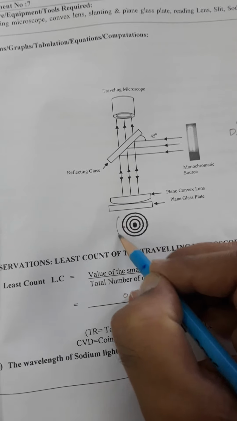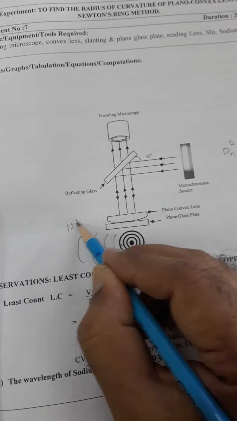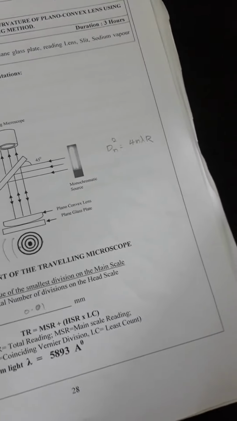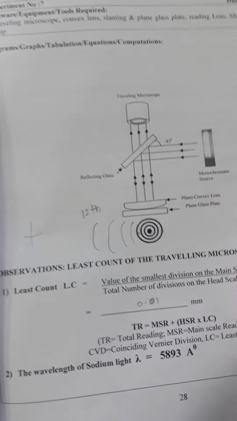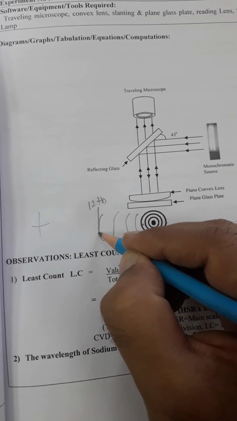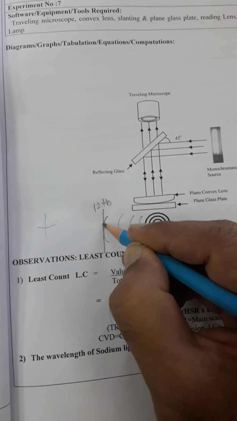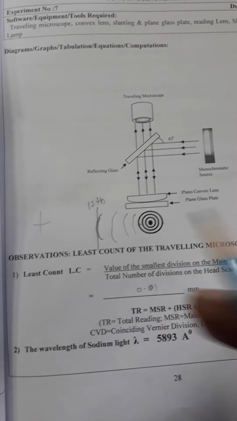So there will be rings like this, and you have to go to the 12th dark ring on the left hand side. You may notice there is a crosswire, like a plus sign, when you look through the microscope. You have to bring the vertical line of the crosswire to overlap on the 12th dark ring. It shouldn't be tangent, it should be exactly on the 12th dark ring.